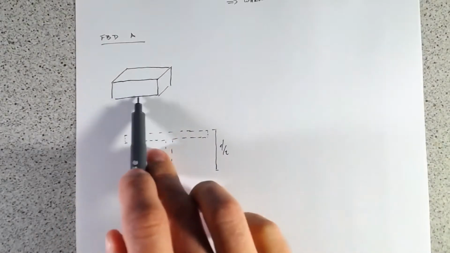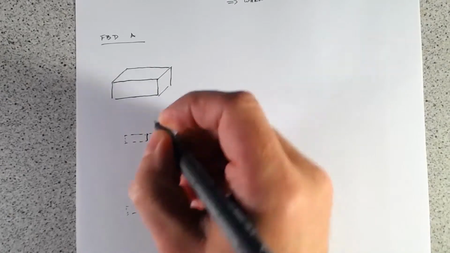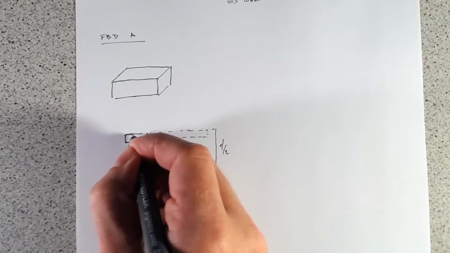And this free body diagram is going to be located right here. It's really this little block from the flange that we're looking at.